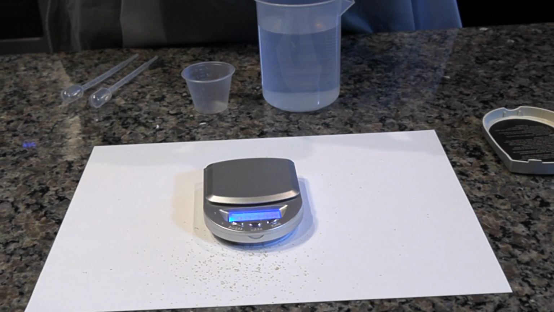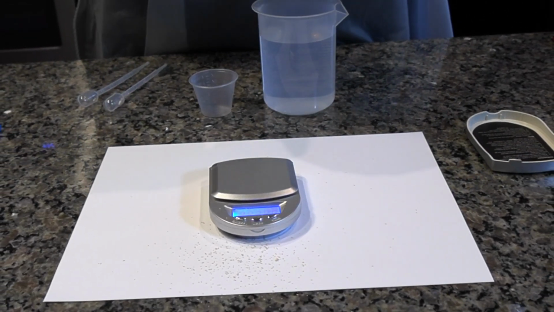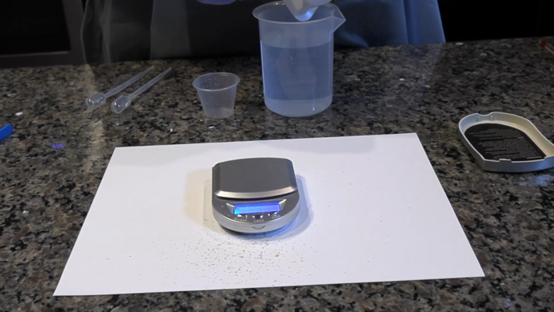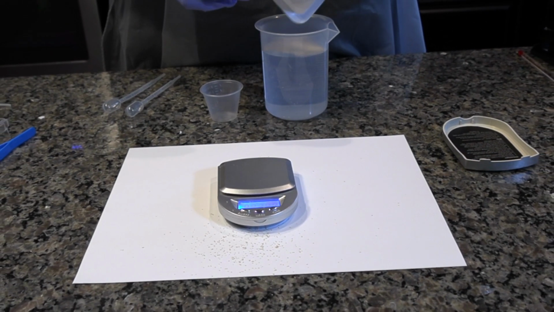Add the measured yeast to the 35-degree water and stir thoroughly with the spoon. Consider this the 100% catalase solution to be used for the remainder of the lab.